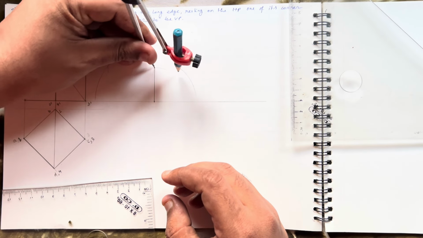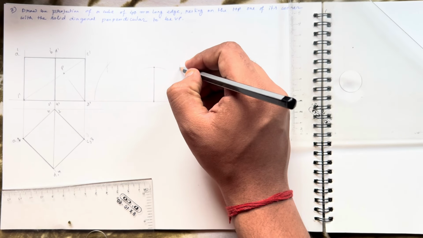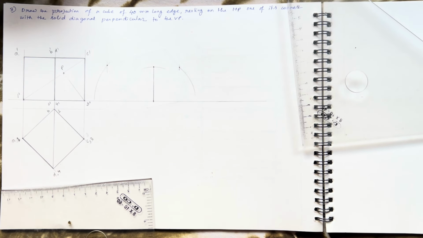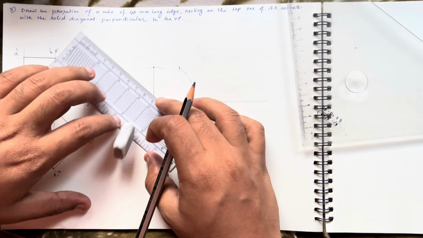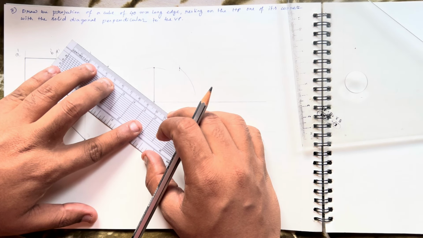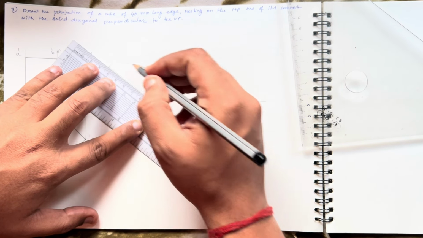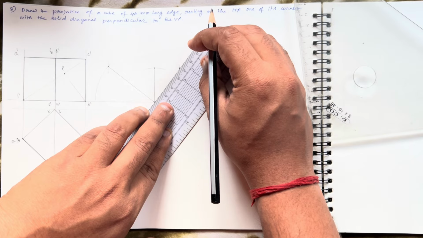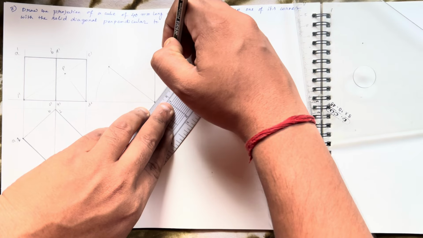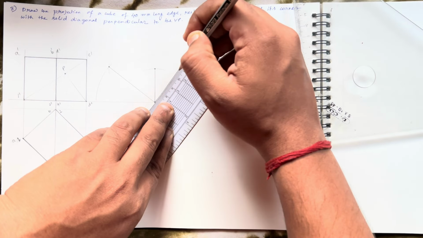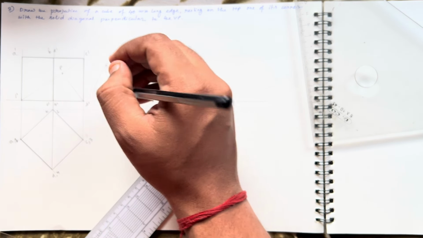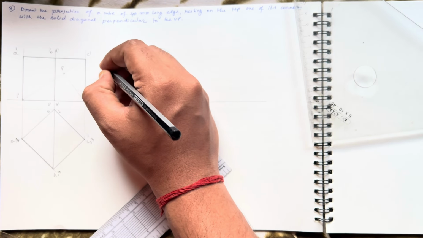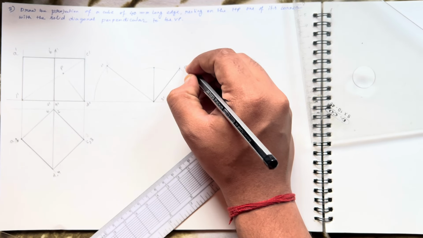So from P to C, we get these 2 points. Now join the line. So this is now your 3 dash, this is now your 1 dash, this is now your C dash.